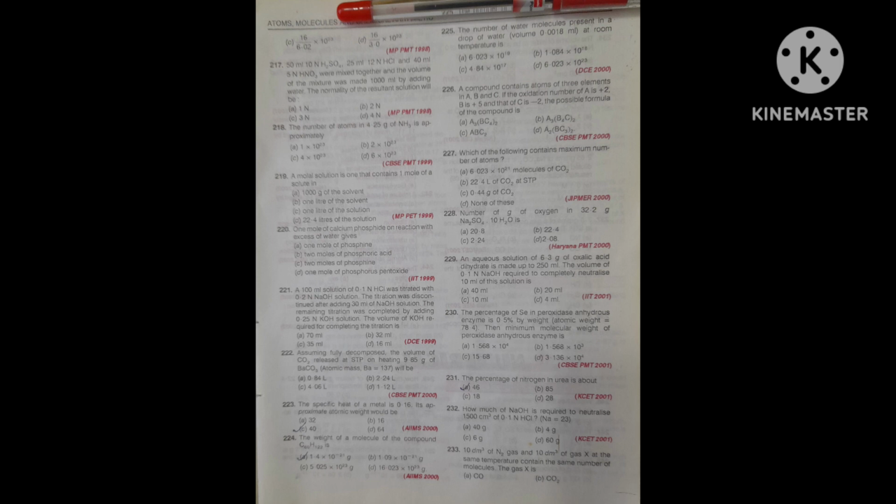Okay. Now think, again I am reading the question. 10 decimeter cube of N2 gas and 10 decimeter cube of gas X at the same temperature contain the same number of molecules.